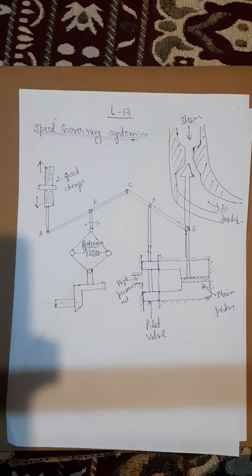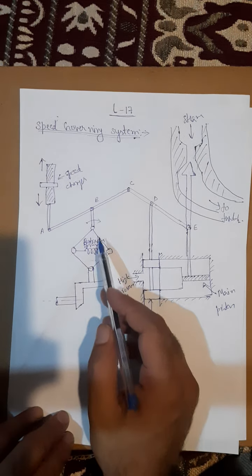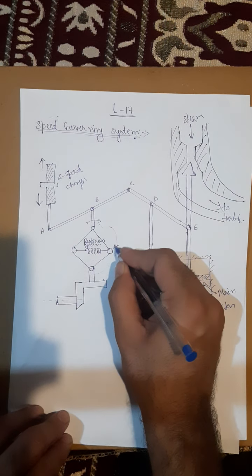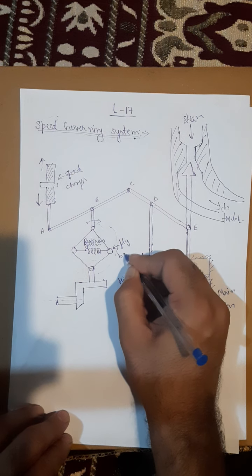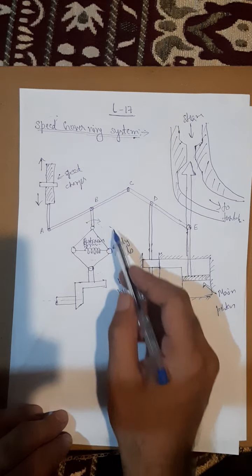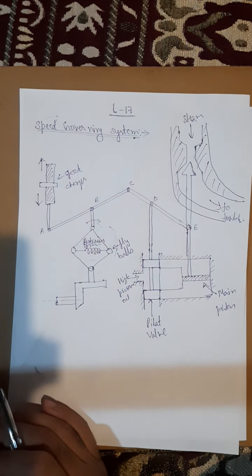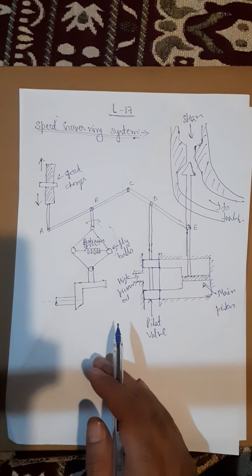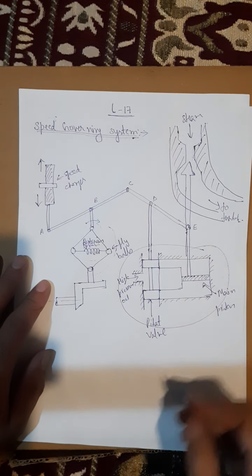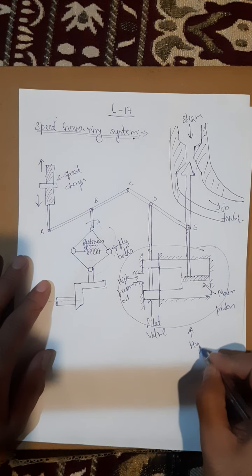So what are the main components? The first component is the fly ball mechanism. These are fly balls, so the first is this whole fly ball mechanism. The second component is this whole thing, called the hydraulic amplifier. This is the complete hydraulic amplifier.